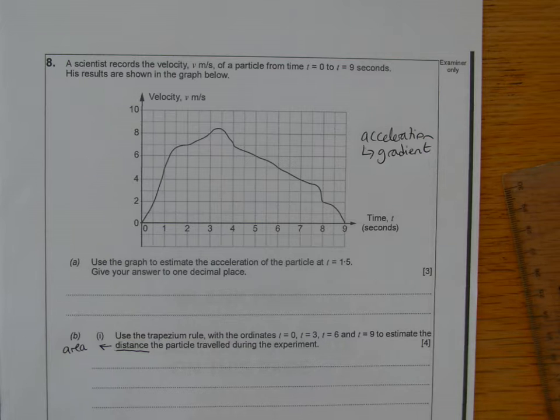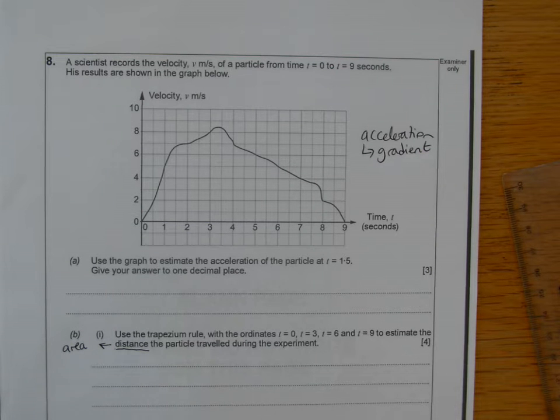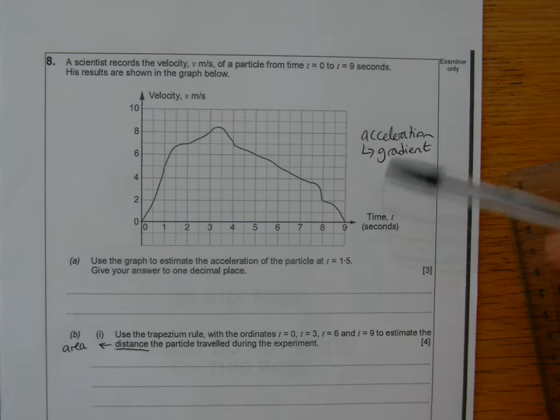Okay, a scientist records the velocity of a particle from t equals 0 to t equals 9 seconds. So you can see in that time interval the velocity changes quite rapidly. And then it says use the graph to estimate the acceleration of the particle at t equals 1.5.